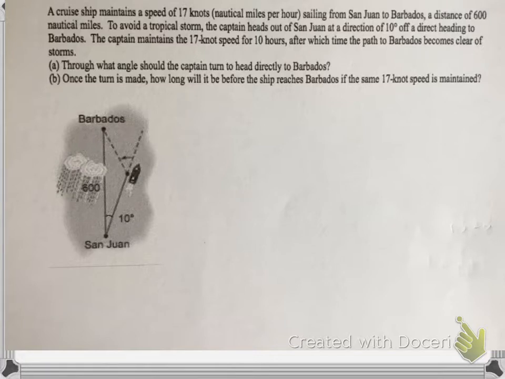To avoid a tropical storm, the captain heads out of San Juan at a direction of 10 degrees off a direct heading to Barbados. The captain maintains the 17-knot speed for 10 hours, after which time the path to Barbados becomes clear of the storm. Part A. Through what angle should the captain turn to head directly to Barbados?